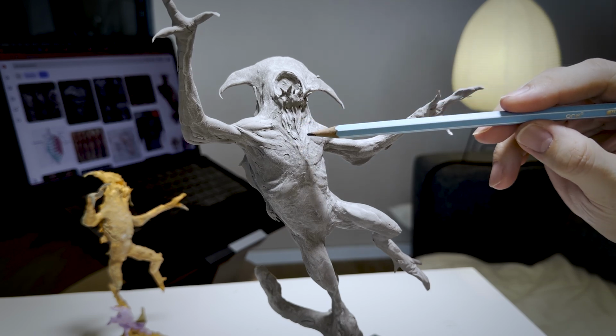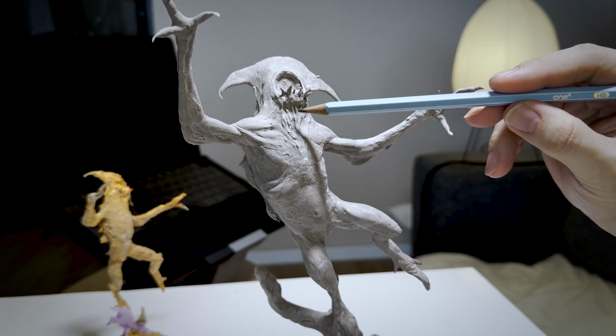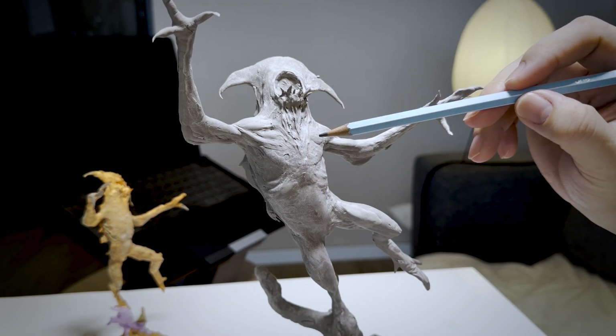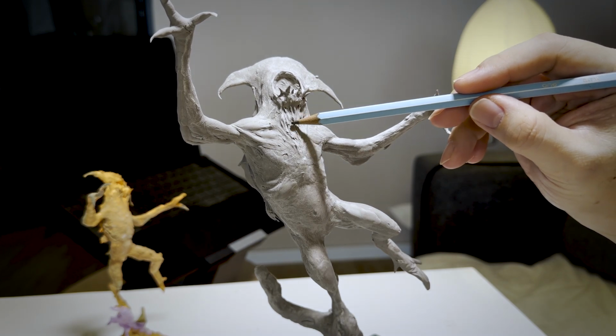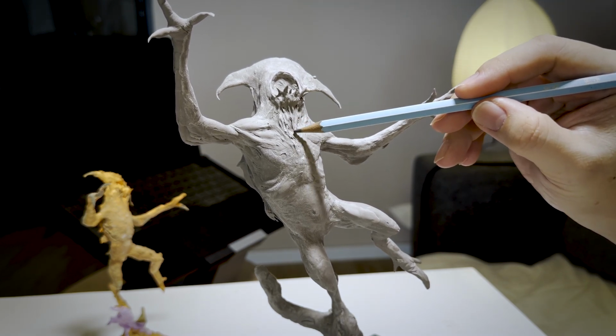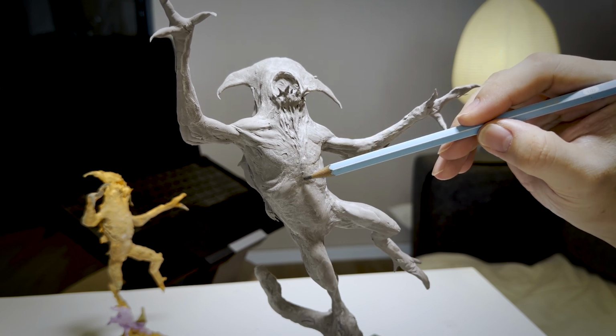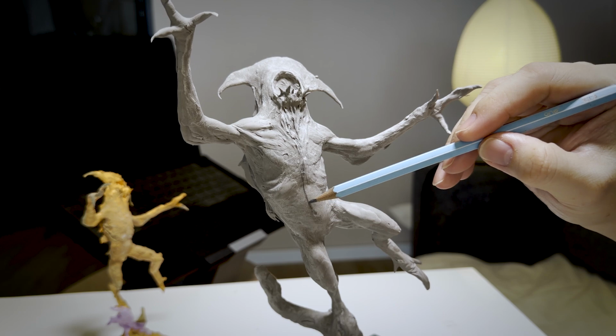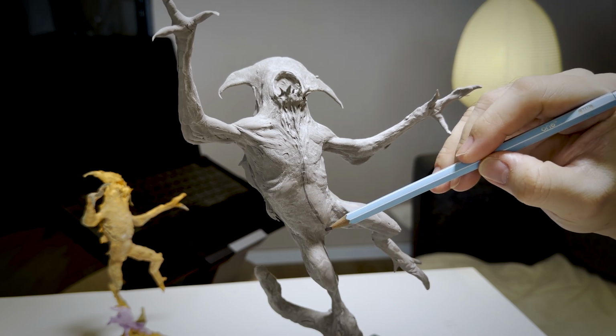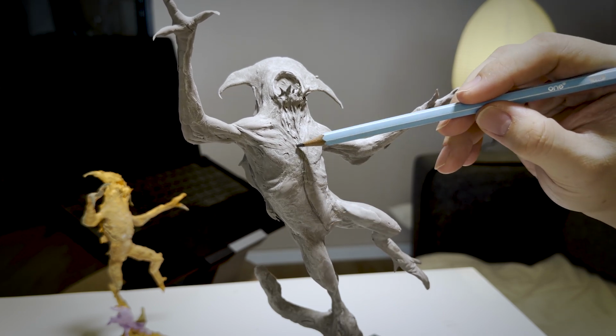At this point, I'm trying to find more symmetry in this character. So I'm going to draw a very light line right in the middle of his chest, coming all the way down, basically using this pencil to split him in half to know where his center is.